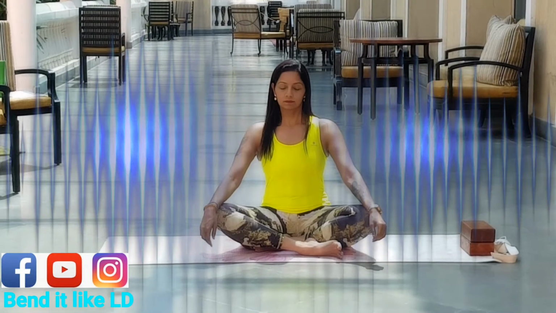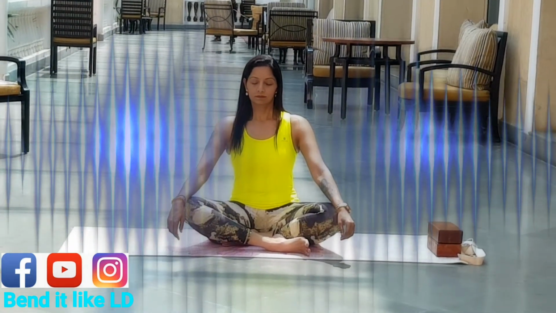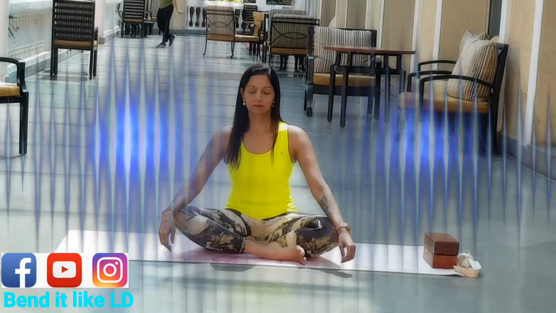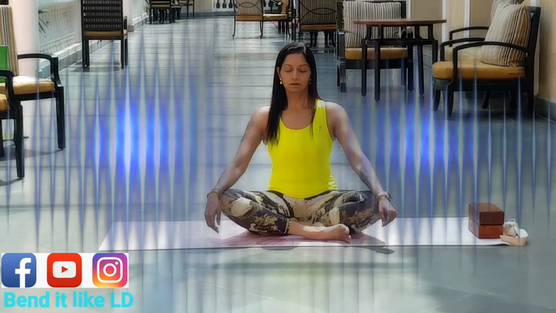So let's get started. As usual, sitting up nice and tall in any comfortable seated posture, allowing our body, breath and mind to center first. Staying here for about 5 to 10 breaths.